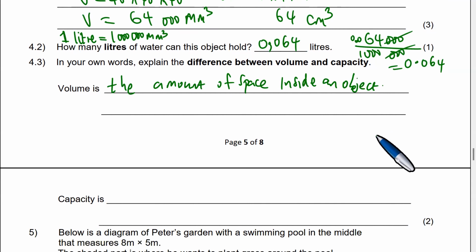Okay, what about capacity? How much a 3D object can hold? Yes. How much substance? Put small h here.